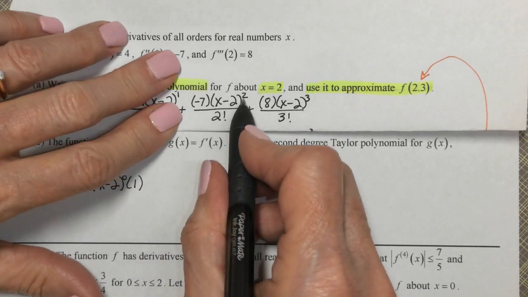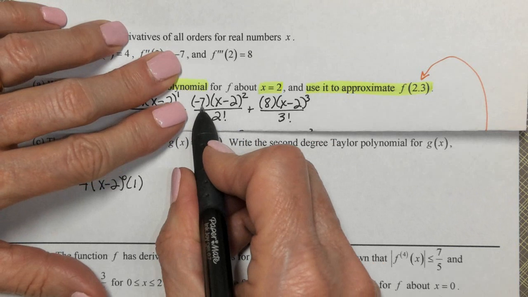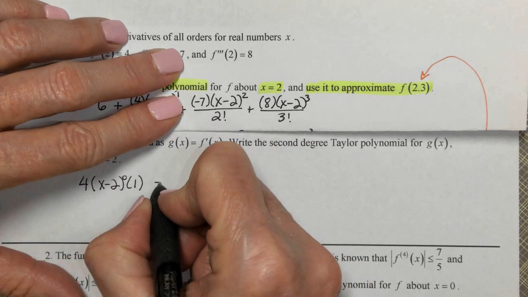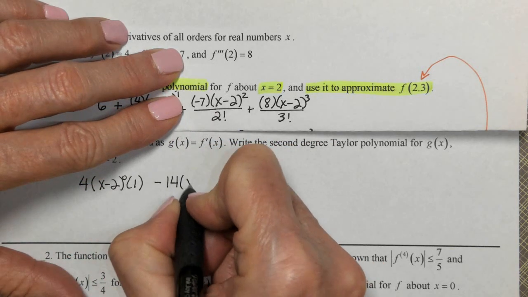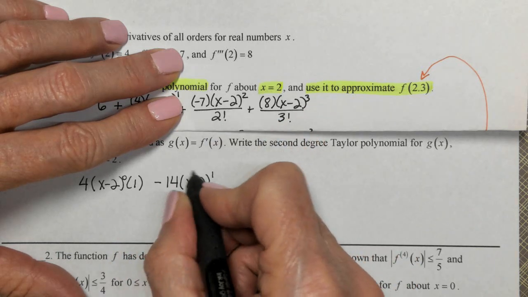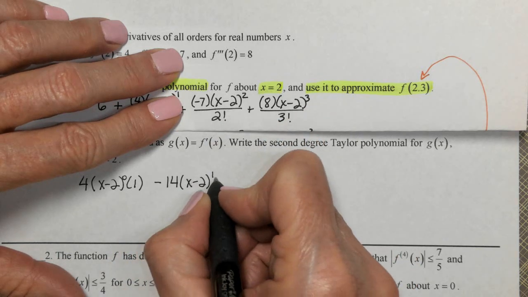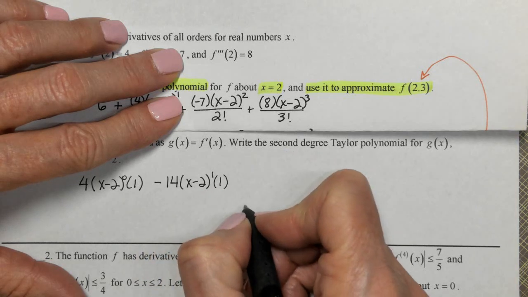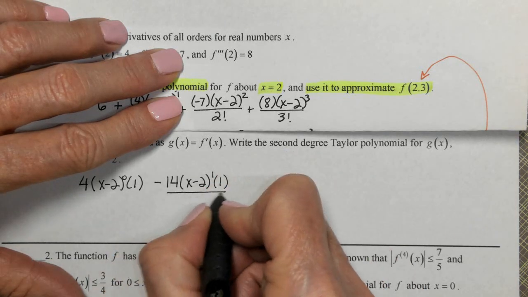Okay. Now to the next term. 2 times a negative 7 will be a negative 14. (x minus 2), decrease your power by 1. Don't forget to multiply by the derivative of the inside. Here it's just a 1, but be careful with that. Still divided by 2 factorial.